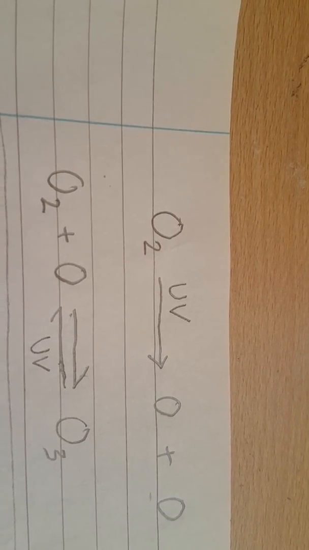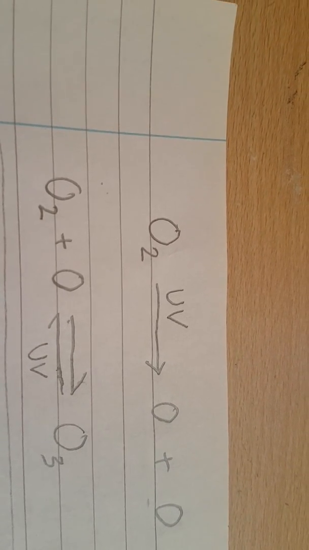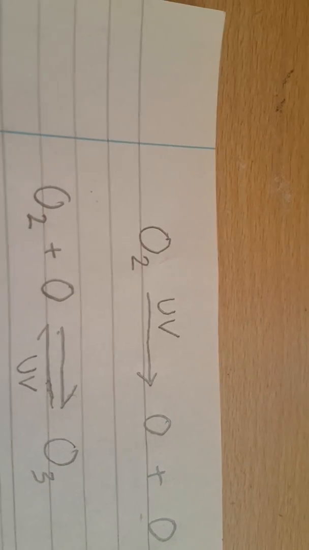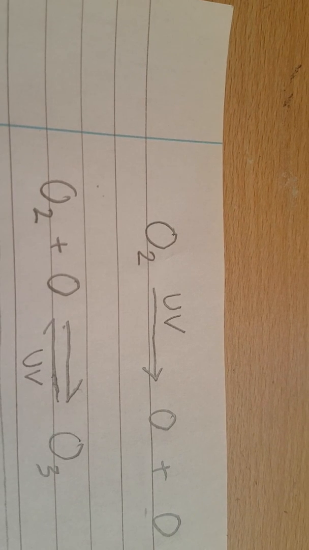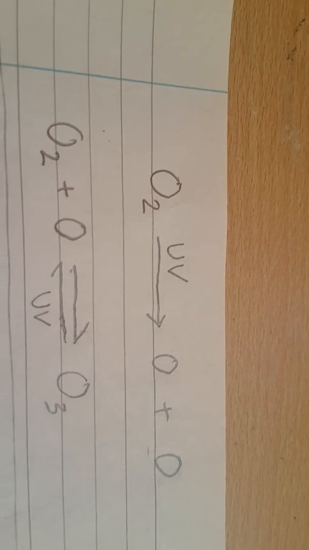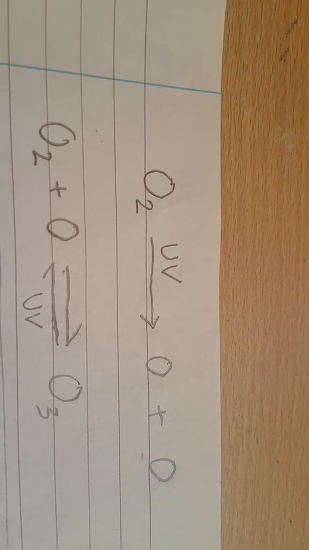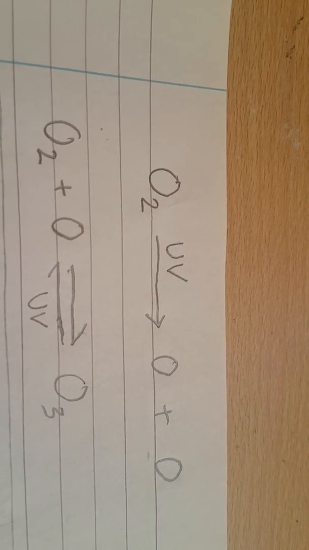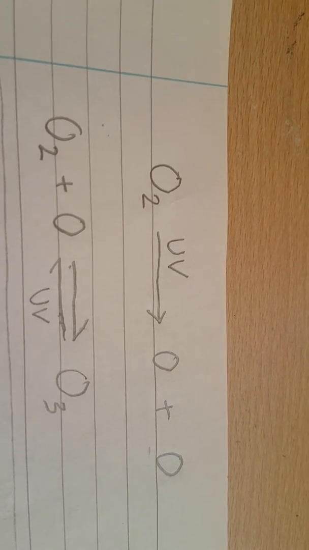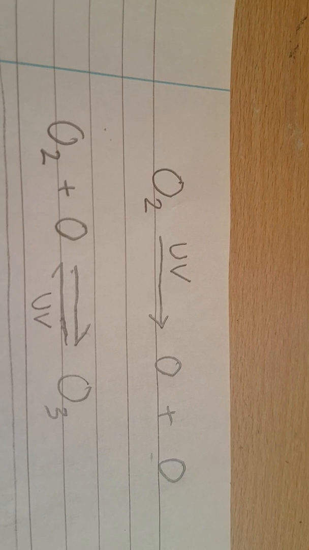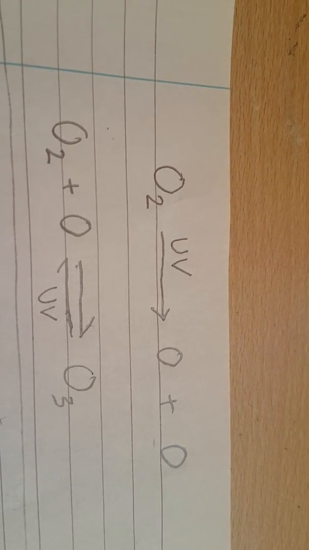The thing is, ozone itself is broken down by UV light into oxygen atoms and oxygen molecules. The reverse reaction also happens in the presence of UV light. So actually, up in the stratosphere, you constantly have the forward and reverse reactions happening, and an equilibrium is established. Of course, if an equilibrium is established, the forward and reverse reactions are occurring at the same rate.